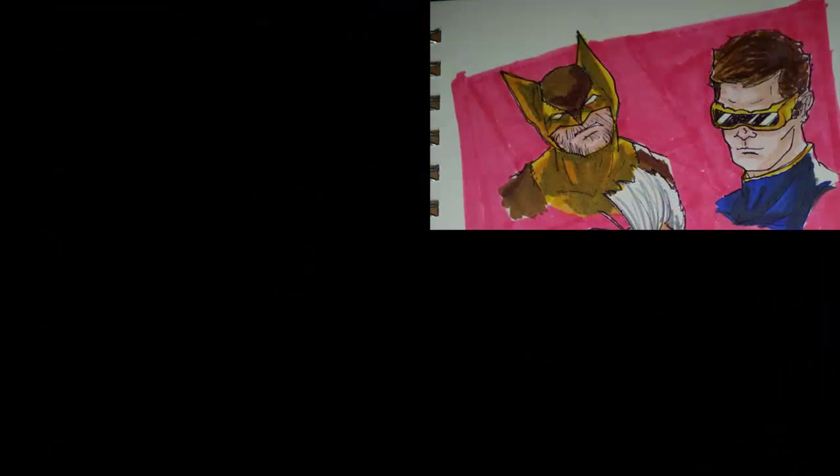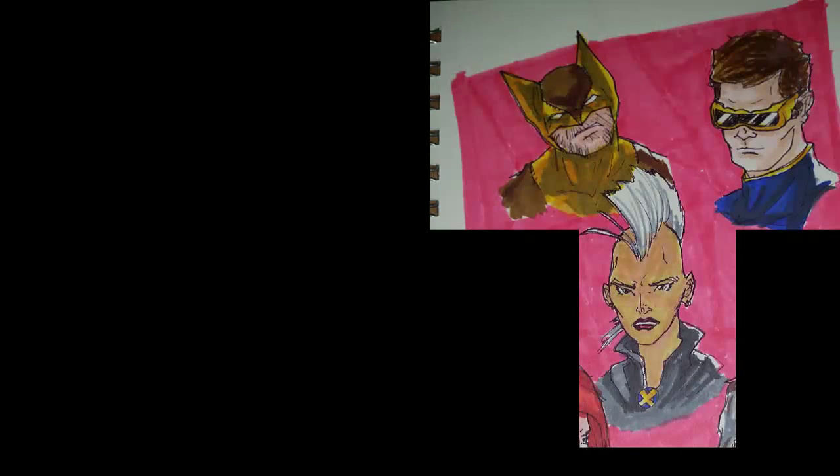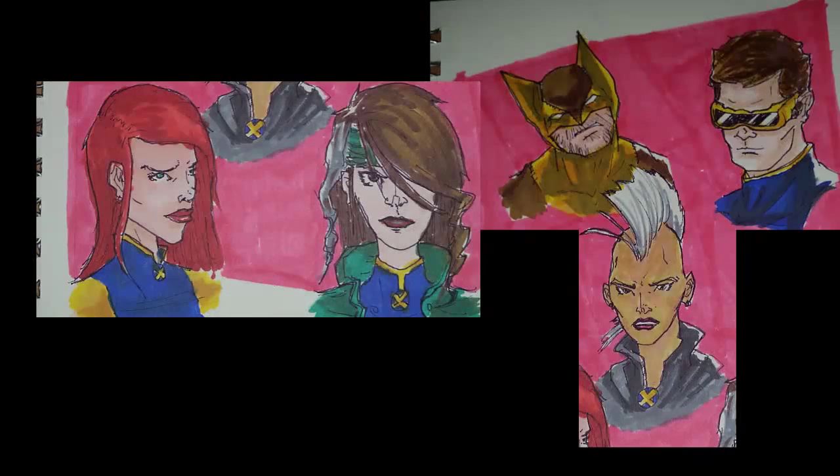the final product. Here you see both of these guys, and I'm pretty satisfied with Cyclops, not so much with Wolverine. As for Storm, we kind of see her there. She looks pretty good. I'm really satisfied with her. I feel she could have been a little bit darker. But moving on, Jean Grey and Rogue both look pretty okay. Rogue could have used a little bit more color on her everything.